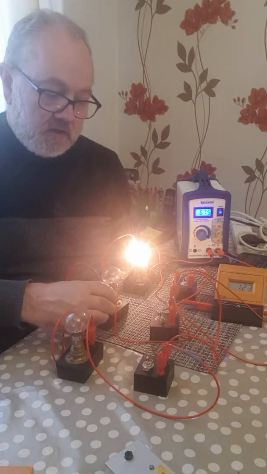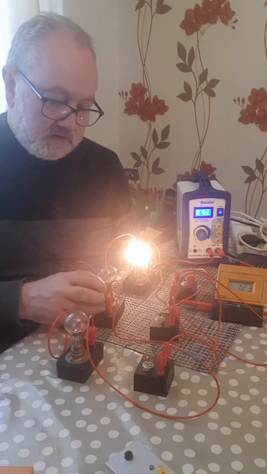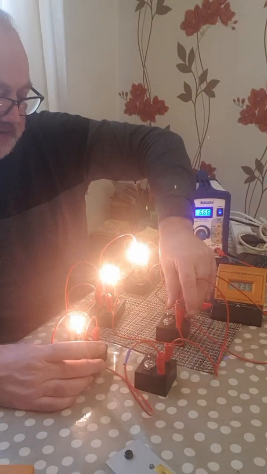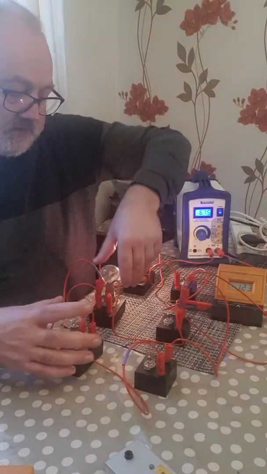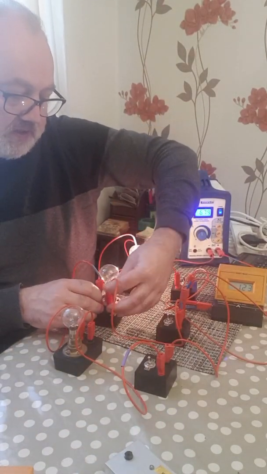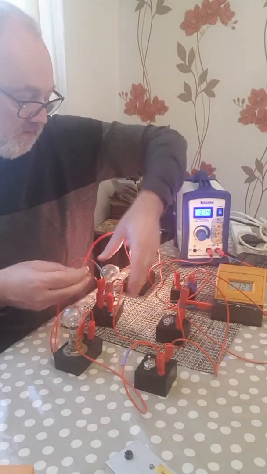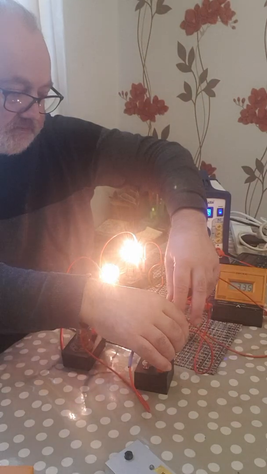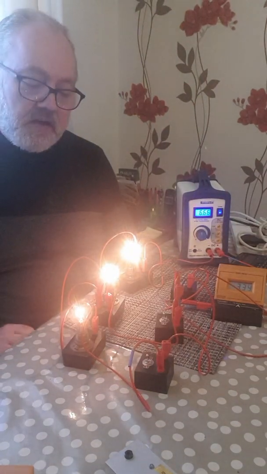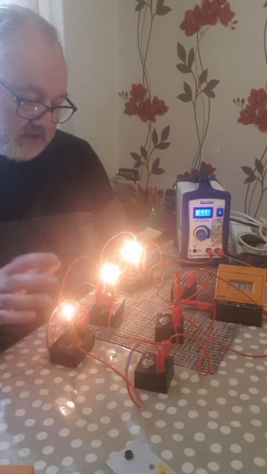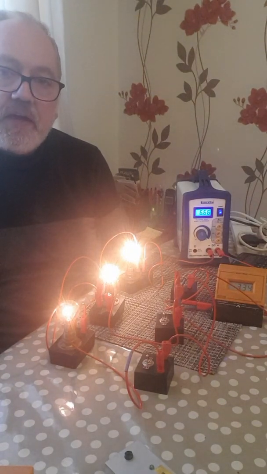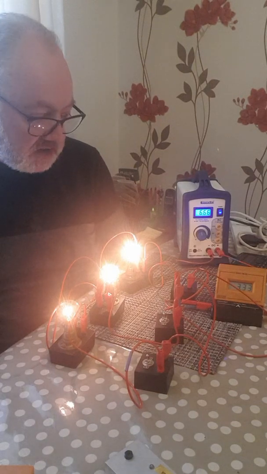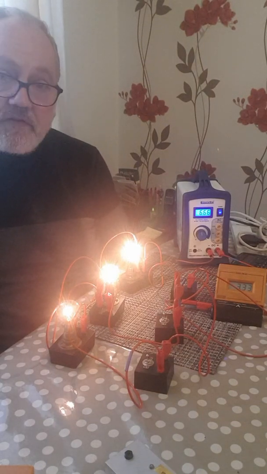We've got a slight wiring problem here, so let me just sort that out. Okay, there we go. They're all back on. I think it's this wire here actually, what's the problem? There we go. So all our bulbs are indeed switched on again. So that's a simple parallel circuit demonstrated for you there.